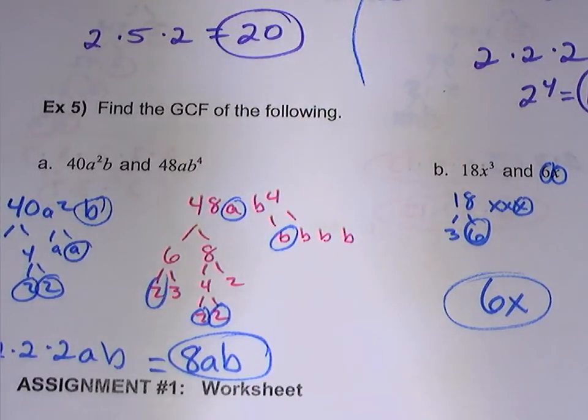Okay? Ladies and gentlemen, that is it. That's all I've got for greatest common factor. If you need those factor trees for GCF at the end, then go ahead and do it. If you see the factor right away, then go ahead and do it. But double check with your calculator. Make sure they're both divisible by that number.